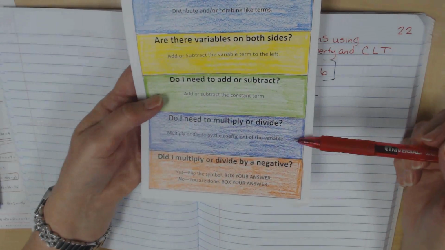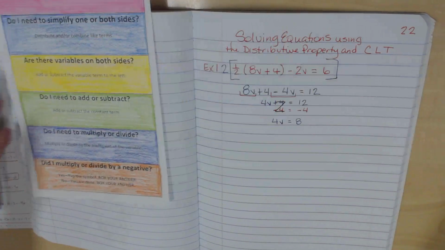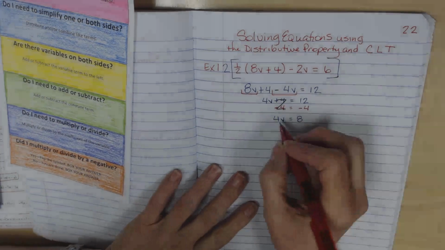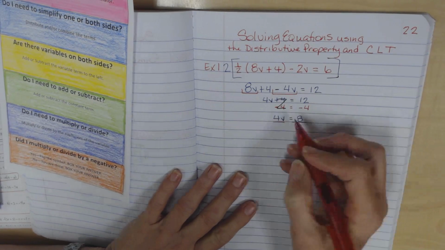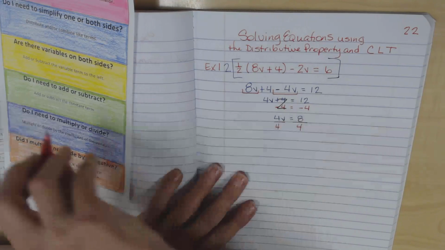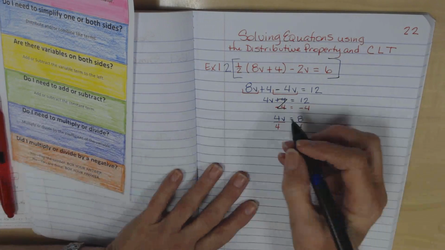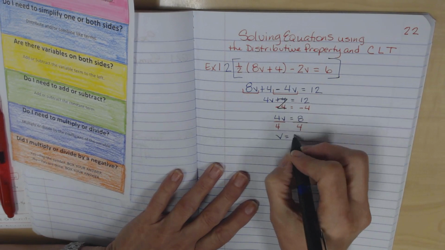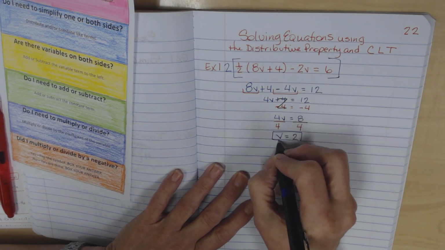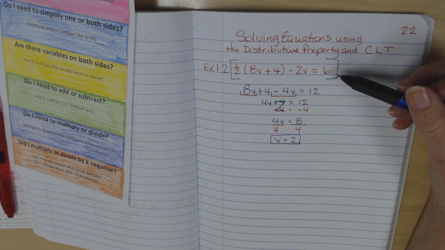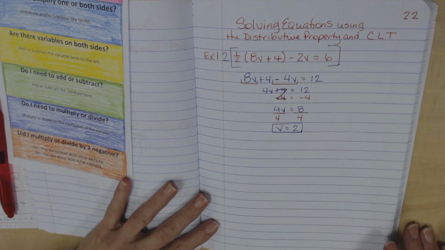Now I need to see if I can multiply or divide to get the variable by itself. And indeed, I can divide both sides by the coefficient of the variable, which in this case is 4. So I'm going to divide both sides by 4. 4 divided by 4 is 1, leaving the v by itself. 8 divided by 4 is 2, and our equation is solved. The value of v, which makes this original statement true, is 2.